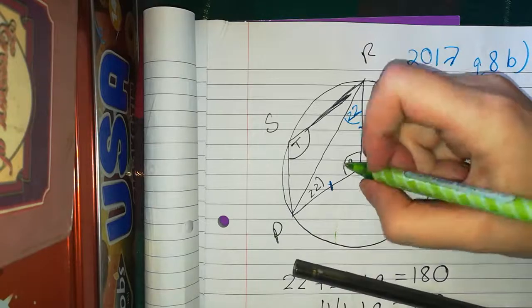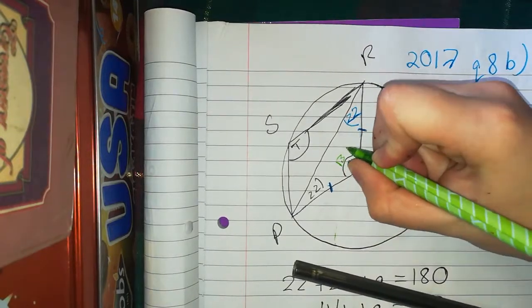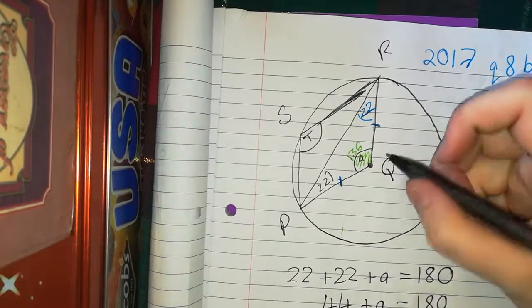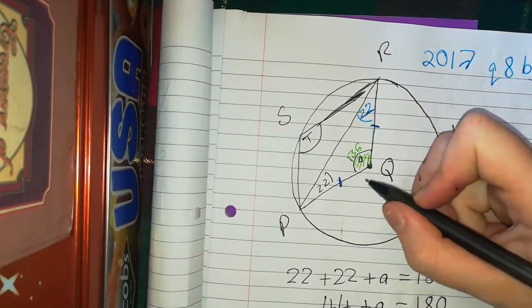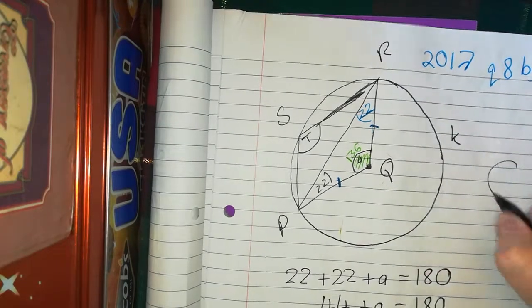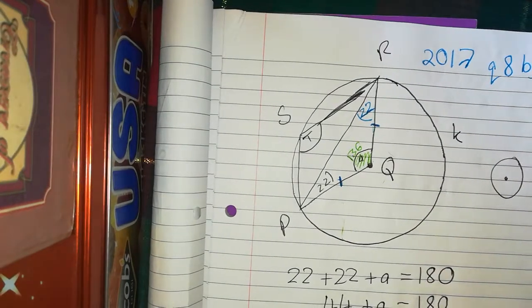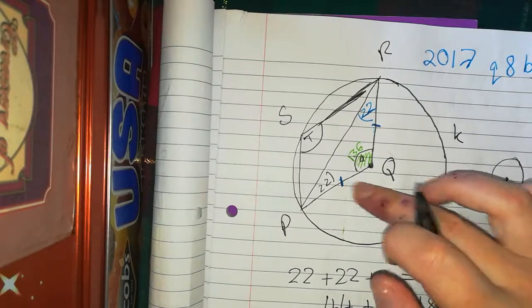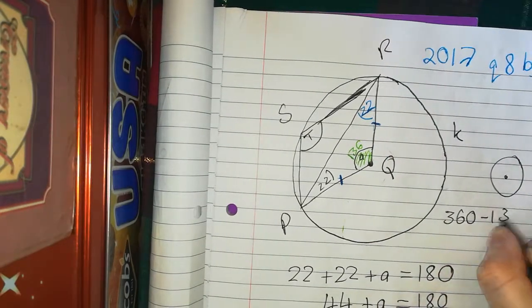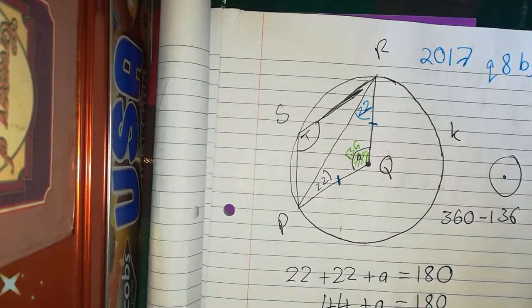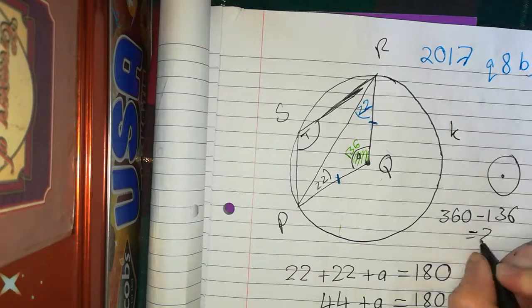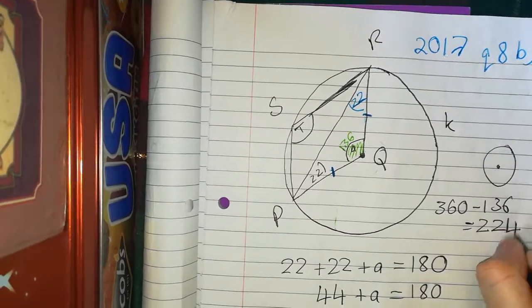So I'll just write in 136. But this angle here, I know that a whole rotation, the whole circle, is 360 degrees. So to get this other bit, I can do 360 minus 136, which gives me 224 degrees.